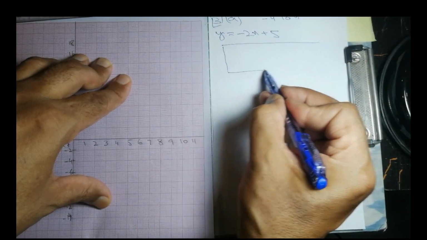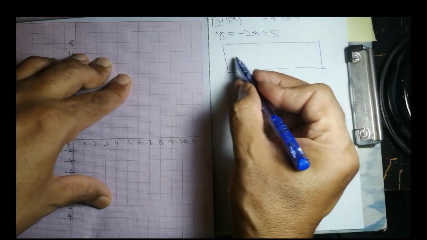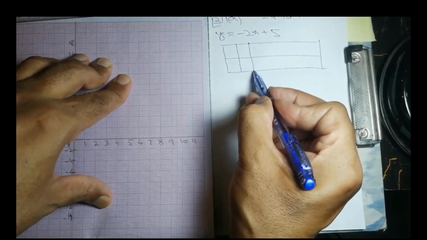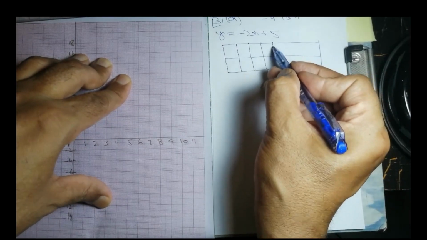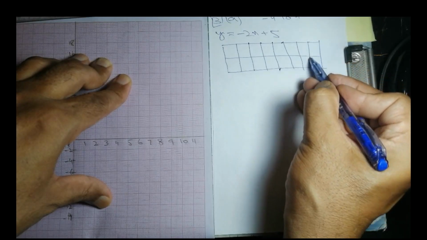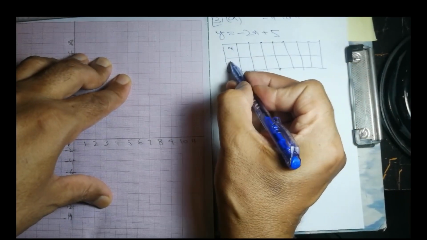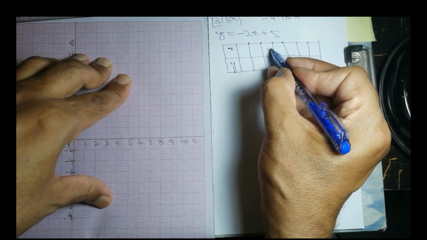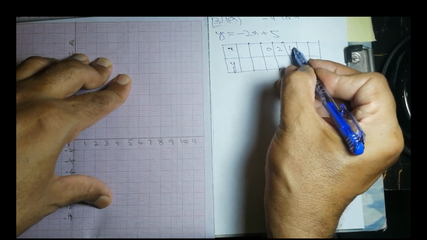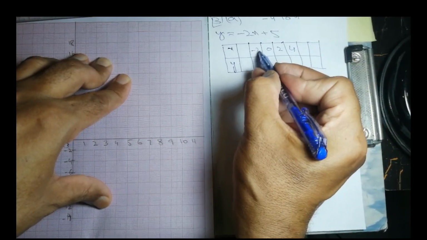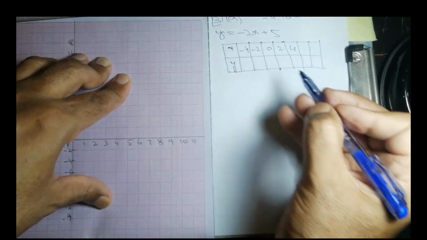This is the table. So x, and this will be y. So write 0 to 4. I am just taking a few values, leaving odd numbers. So 0, 2, 4, -2, -4.